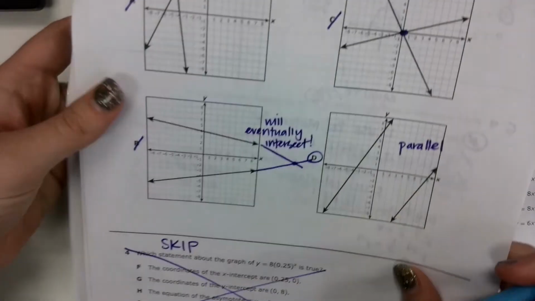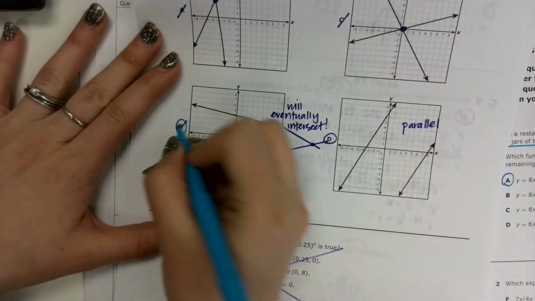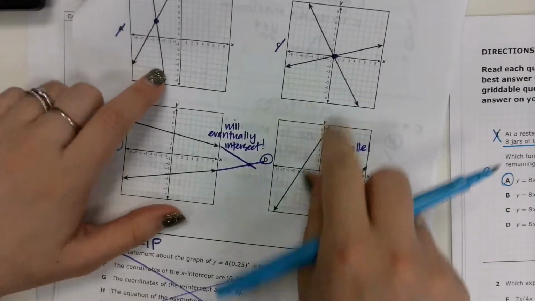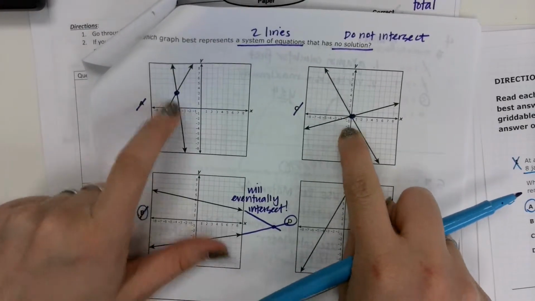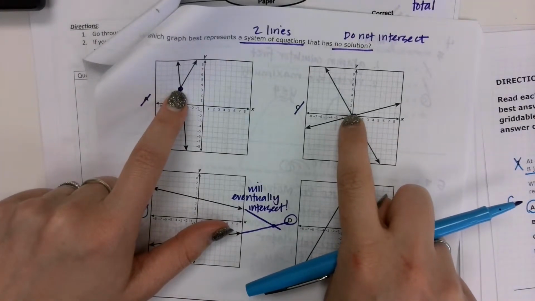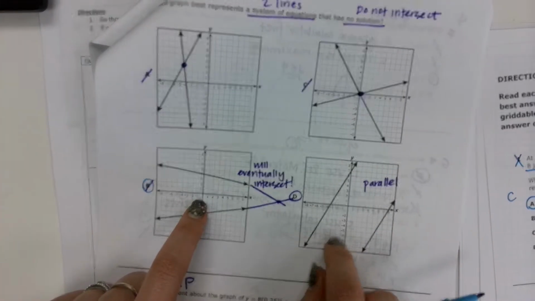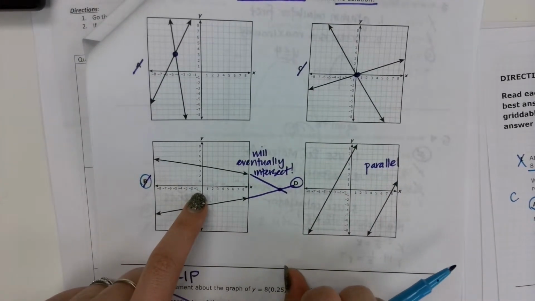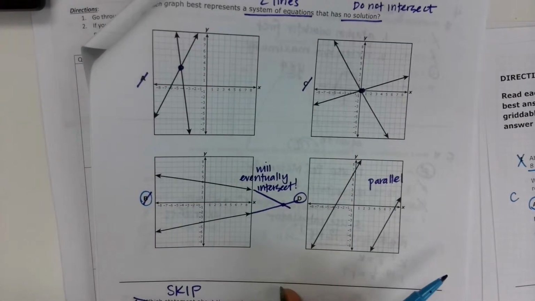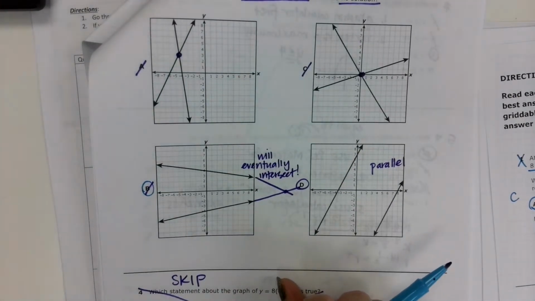Now, if I put B, and B is going to be a very common answer, A and C for sure aren't the correct answer because these 2 lines intersect, and that means that they have one solution. But maybe I put B because even though I don't see them intersecting on the picture, maybe I didn't think about the fact that they'll eventually intersect.